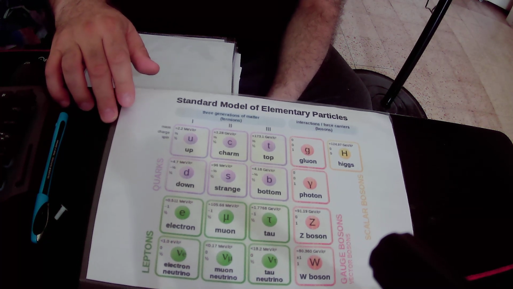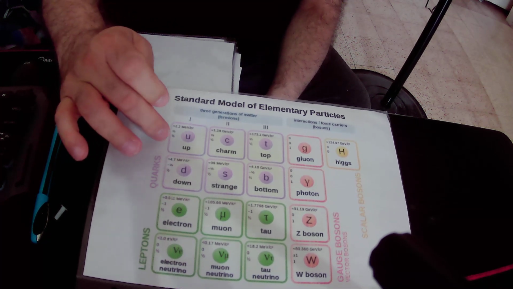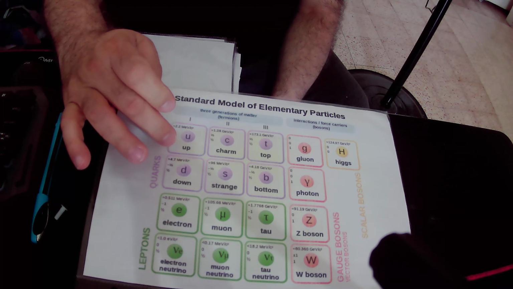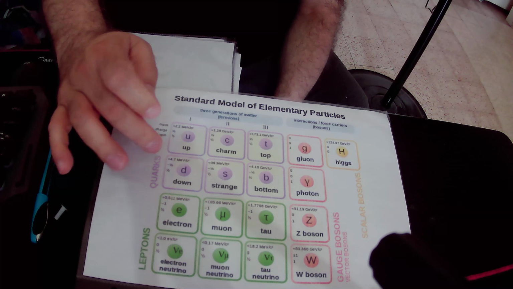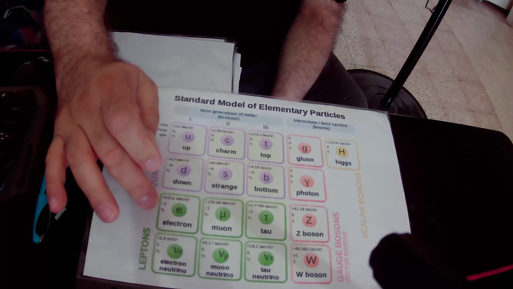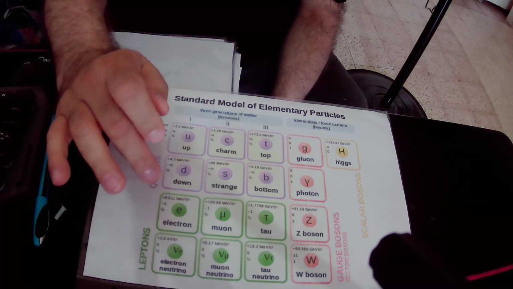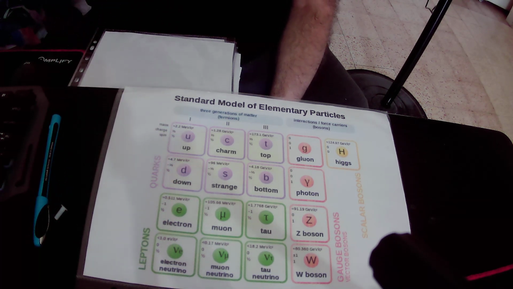We have 6 types of quarks in the purple color and 6 types of leptons in the green color. Those 12 elementary matter particles are also called fermions.